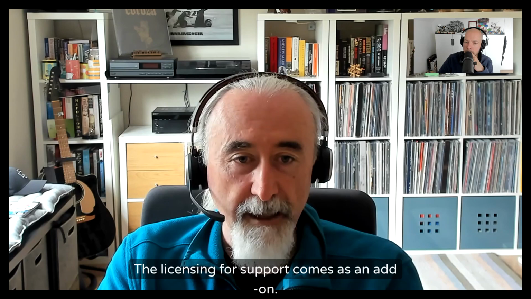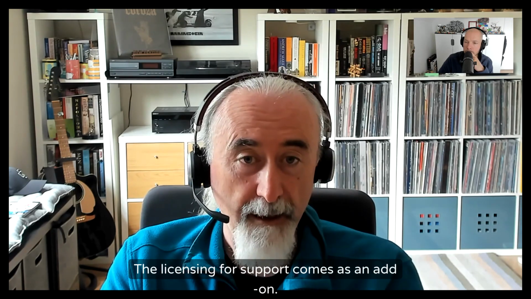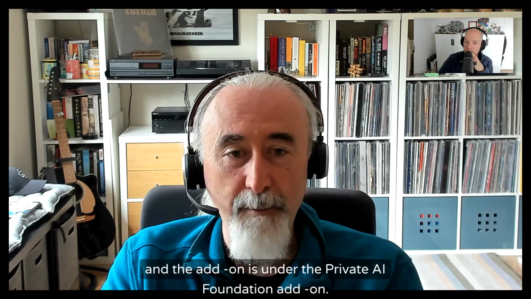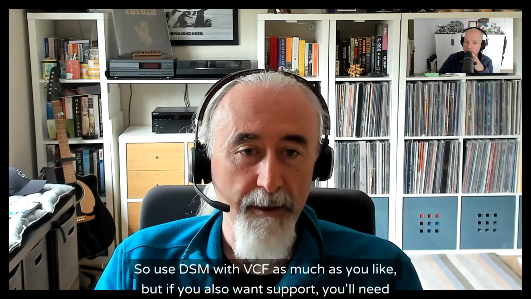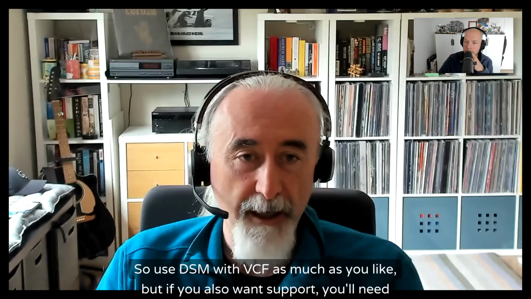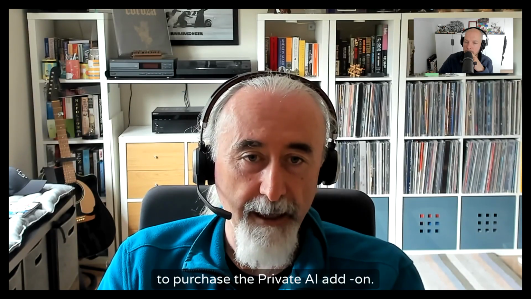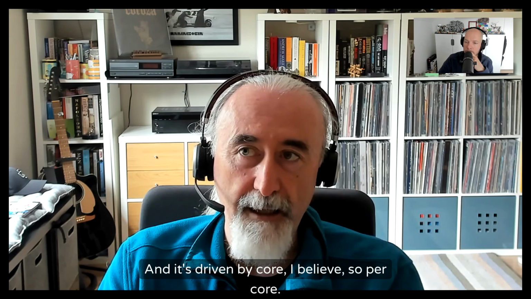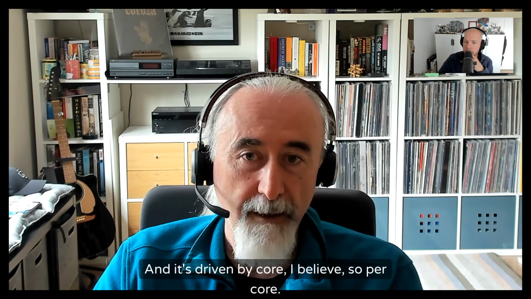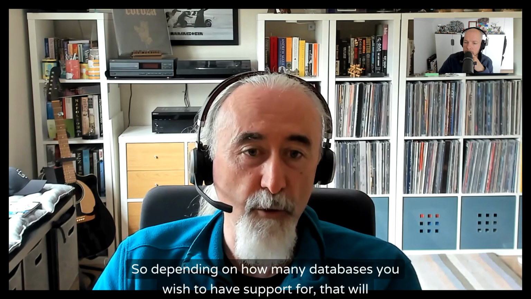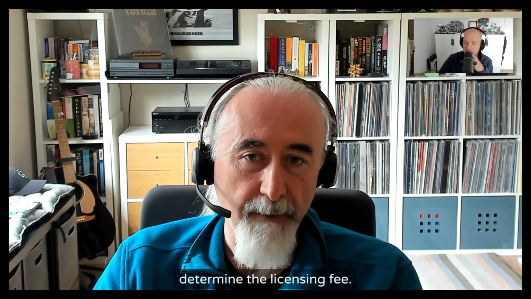The licensing for support comes as an add-on, and the add-on is under the Private AI Foundation add-on. So use DSM with VCF as much as you like, but if you also want support, you'll need to purchase the Private AI add-on, and it's driven by core, I believe, so per core. So depending on how many databases you wish to have support for, that will determine the licensing fee.